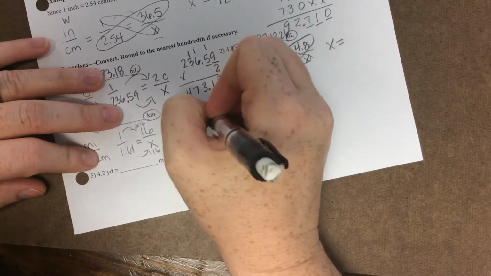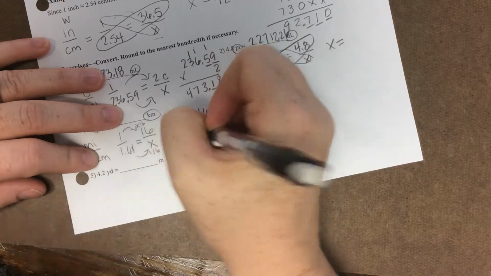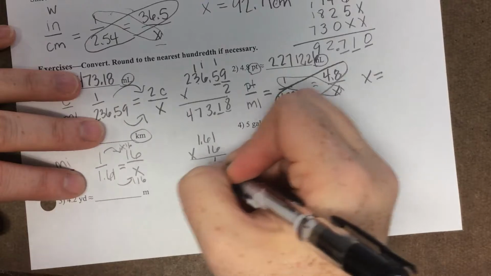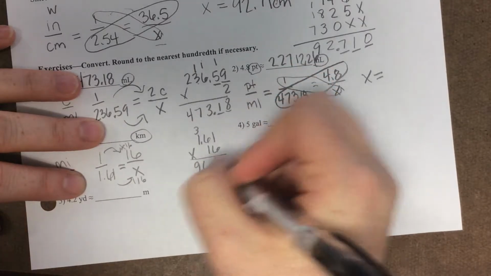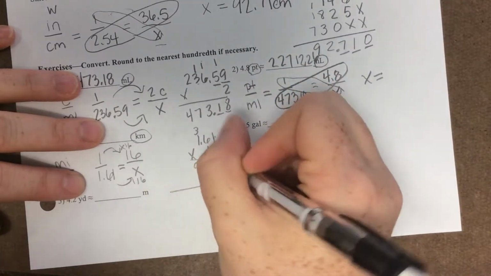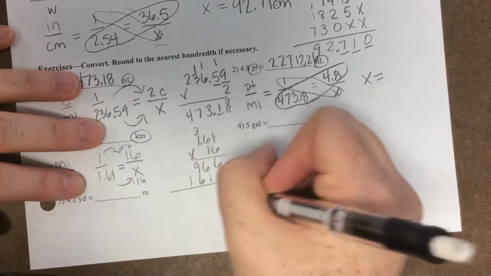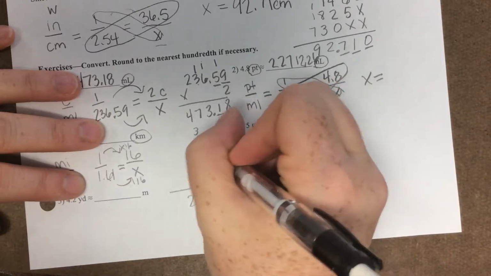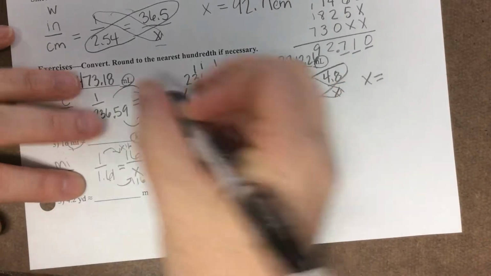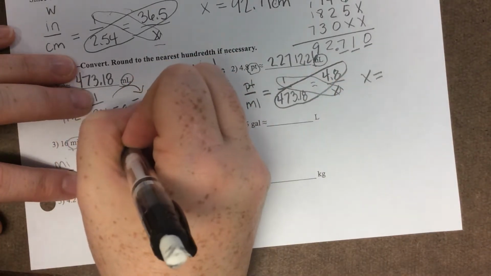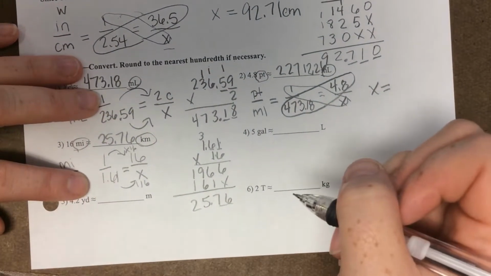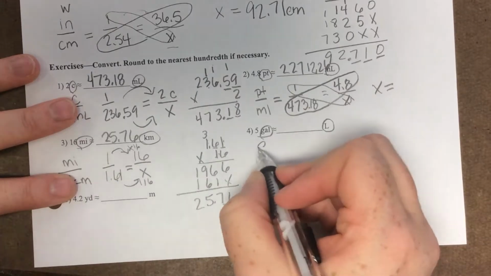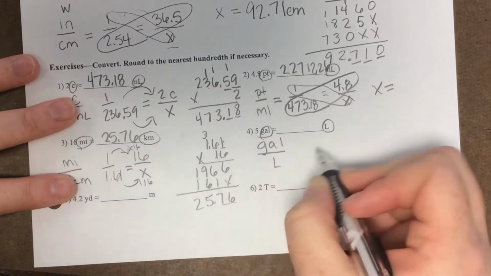And you're going to go 1.61 times 16, and we get 25.76 kilometers.